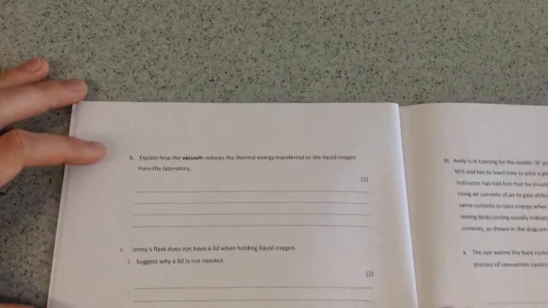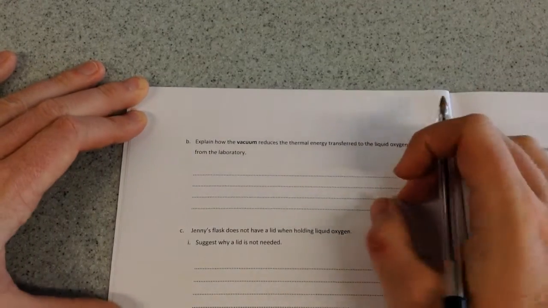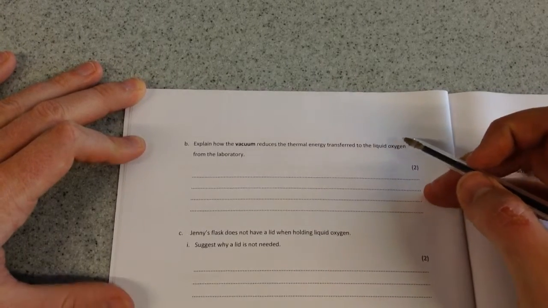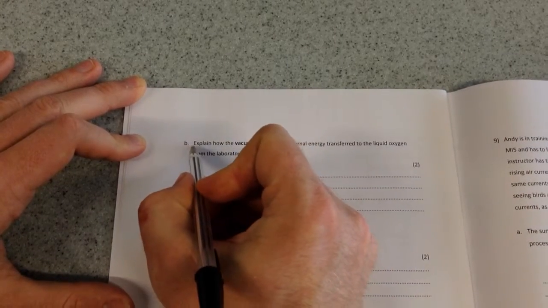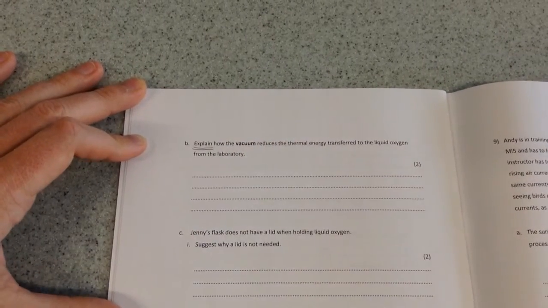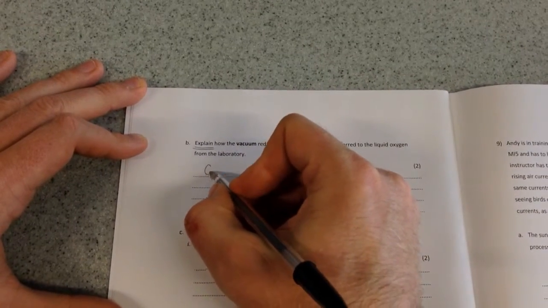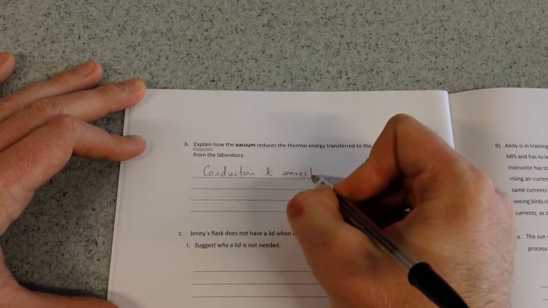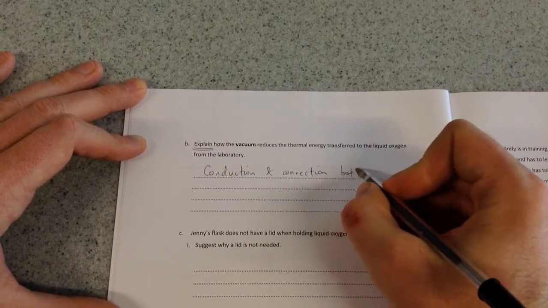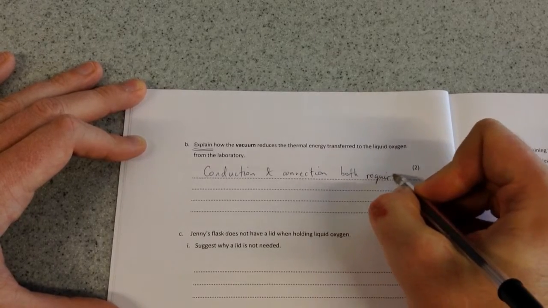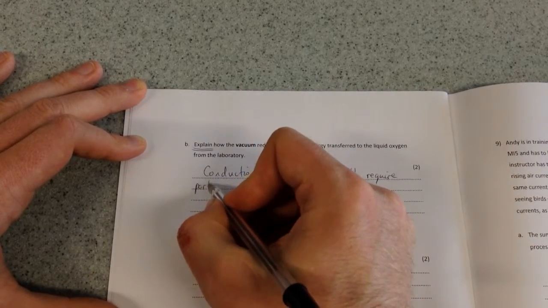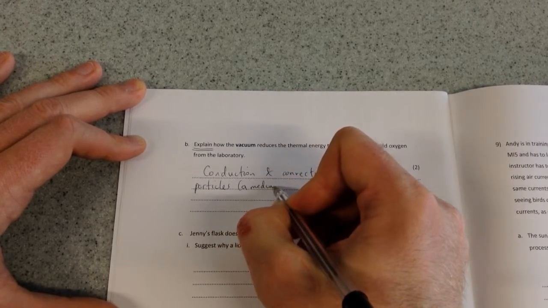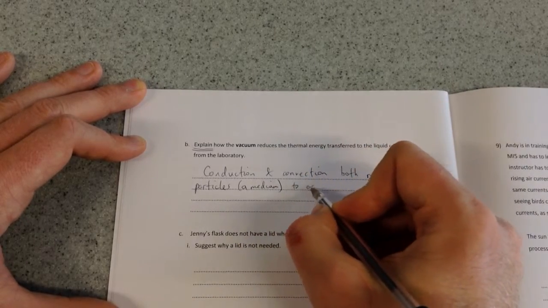Now, moving on to the next part. Explain how the vacuum, okay, that we have between the glass walls reduces the thermal energy transferred to the liquid oxygen from the laboratory. Notice it says explain. Okay, so we have to explain it fully. Okay, so conduction and convection both require particles, or a medium, to occur.